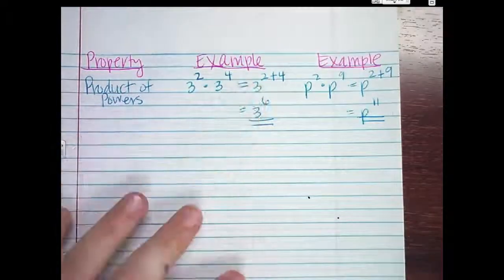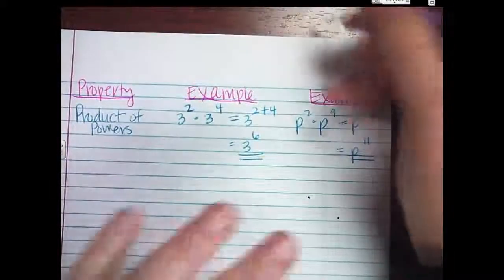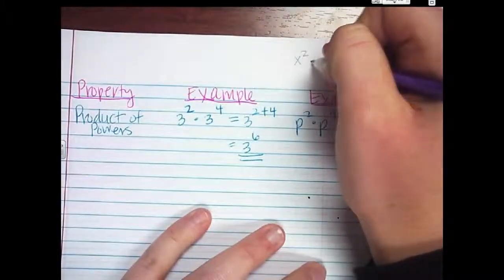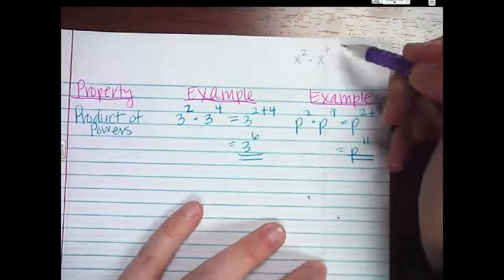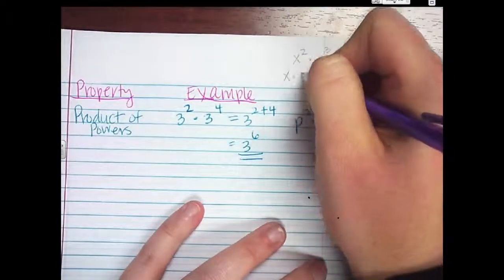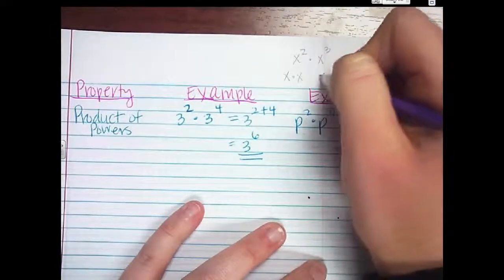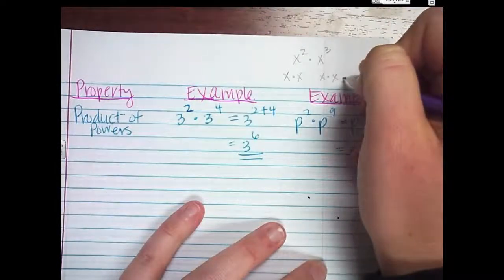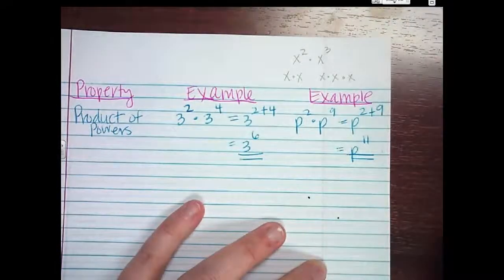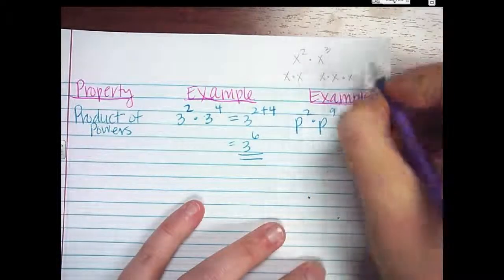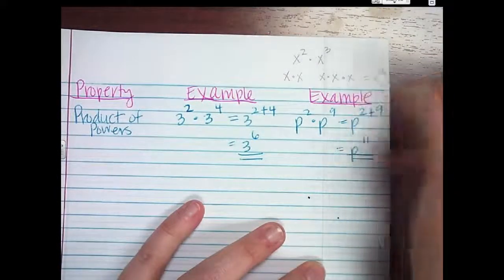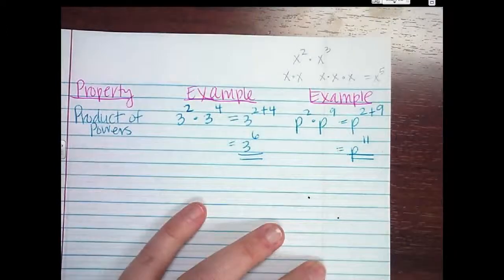And this is how you can think of it. Let's look at the p's. I'll do some x's here. I'll do a little smaller one. If I have x squared and x cubed, and I write that out, this would be x times x, and this would be x, x, and then a third one. Okay, so look at how many total ones you have. I have 2 here, and I have 3 here, which equals x to the 5th. That's where that addition comes from.